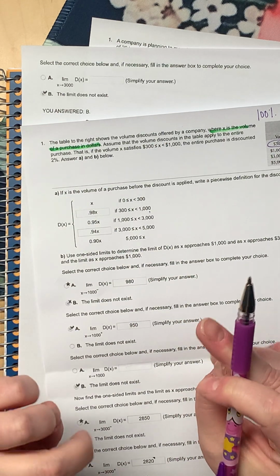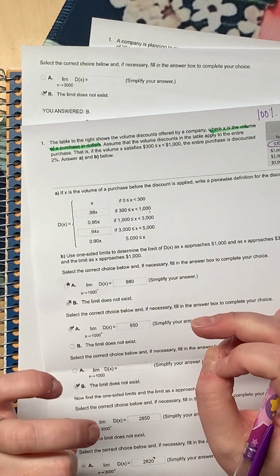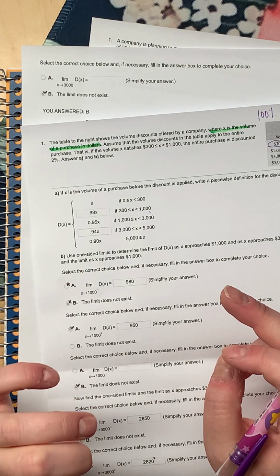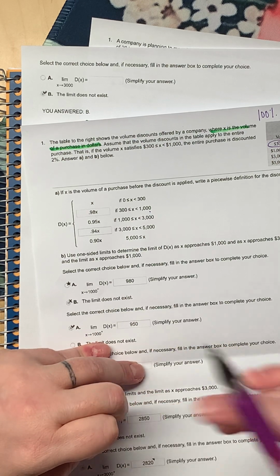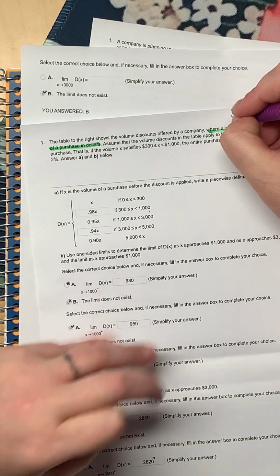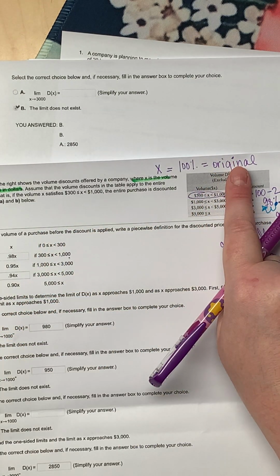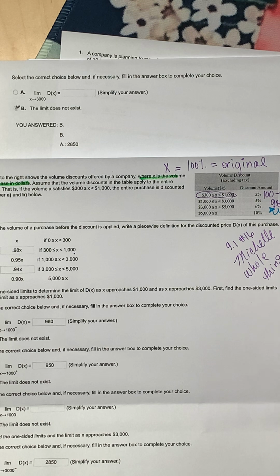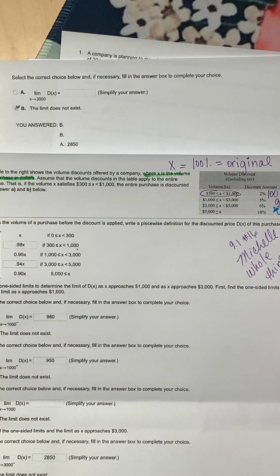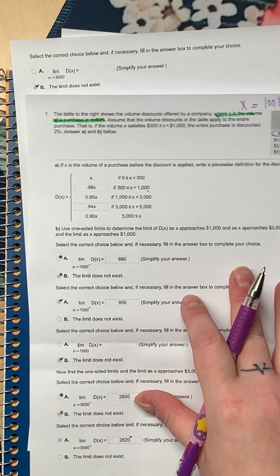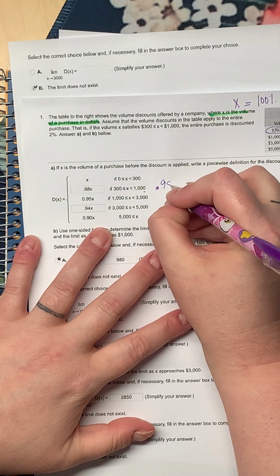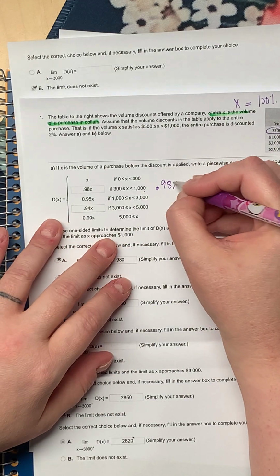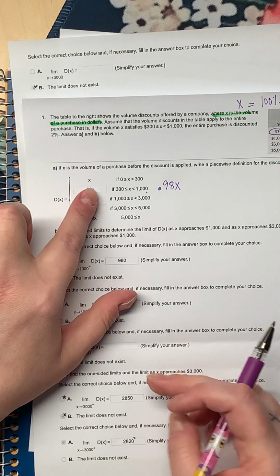And then it's multiplied by X, because X is the volume of the original purchase. So if X is the original purchase, which is worth 100%, and you get a discount of 2%, that means you're only paying 98% of the original price. So to say 98% of the original price, you say 0.98, and then the original price is the letter X. And you keep doing that all the way down.